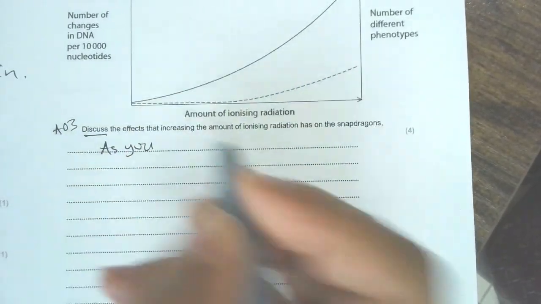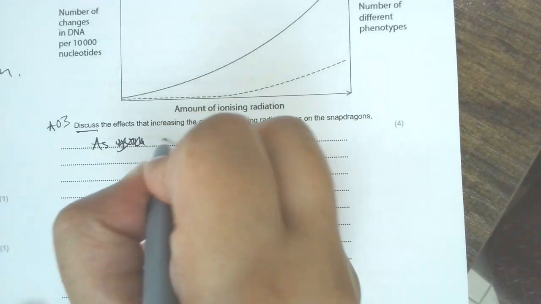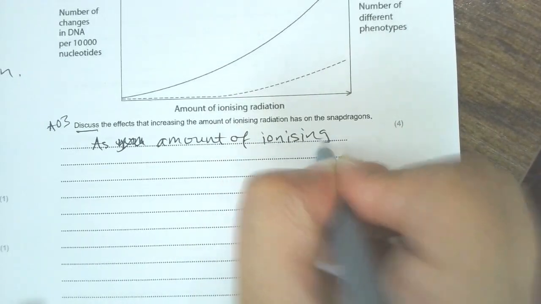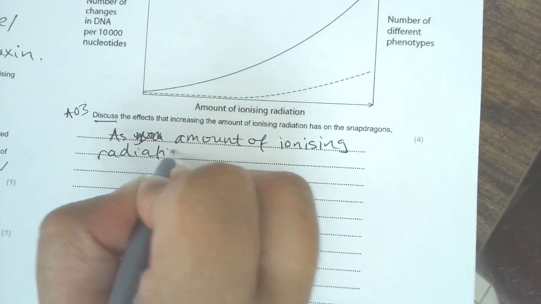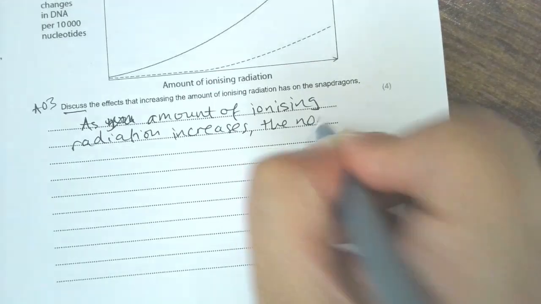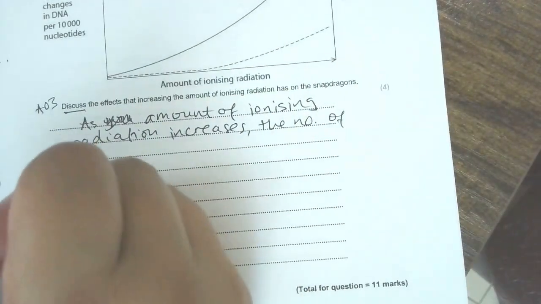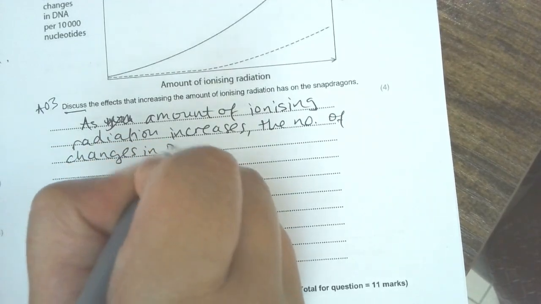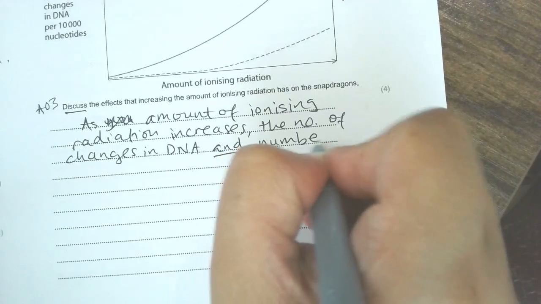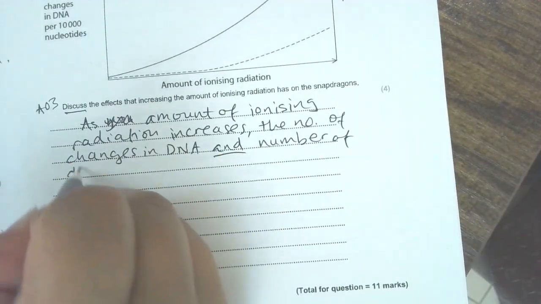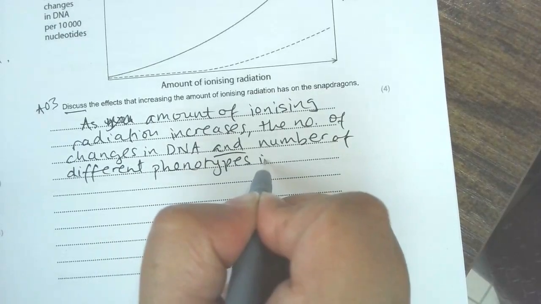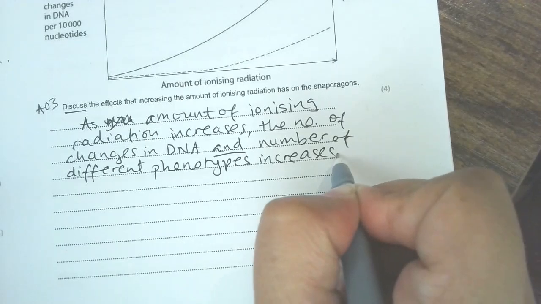As the amount of ionizing radiation increases, the number of changes in DNA and, so we can say both, and number, because that is the overall pattern, of different phenotypes increases. I'm writing as fast as I can, and I'm going to write NO for number, okay? Okay, done. We've stated the obvious.